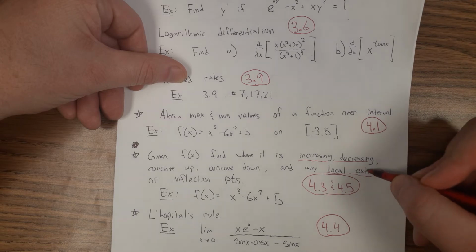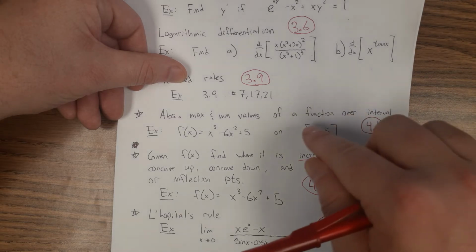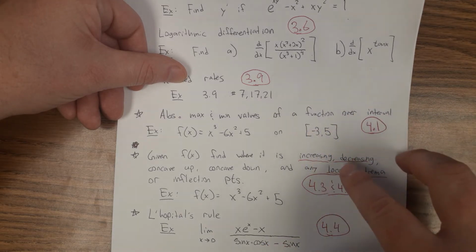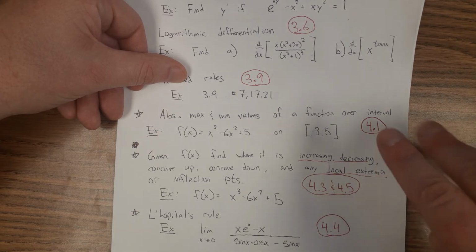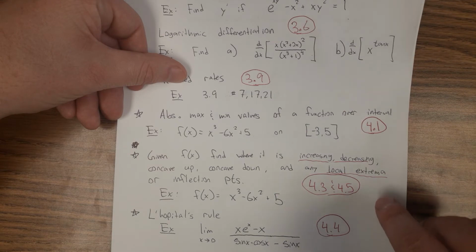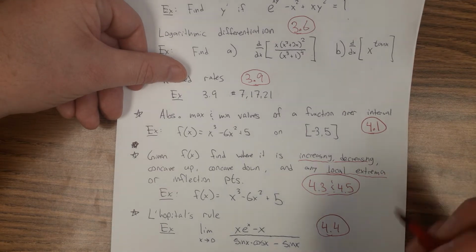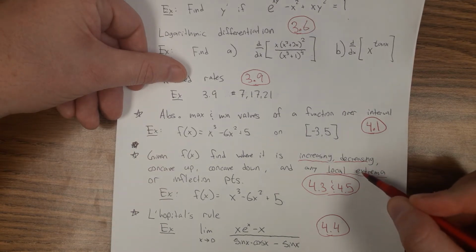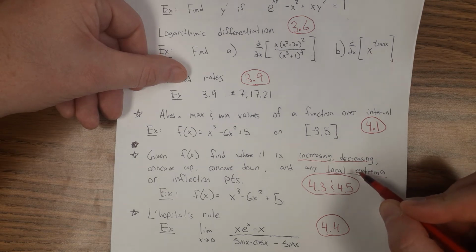And to find local extrema, what you do is you make a number line for f prime, and a local max is wherever you see a plus followed by a minus, and a local min is wherever you see a minus followed by a plus. That's the number line for the first derivative that you're looking at for local extrema.